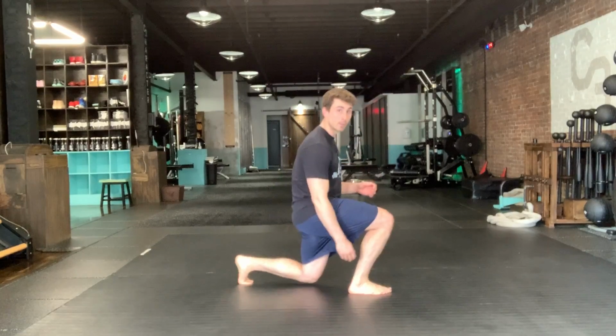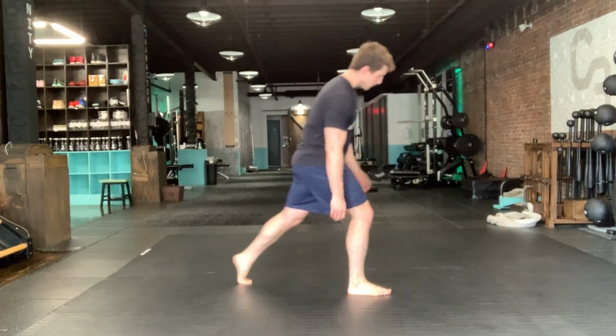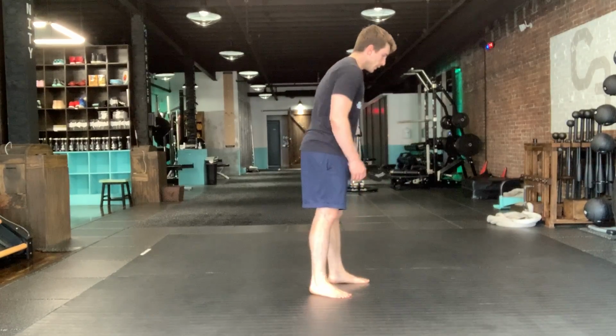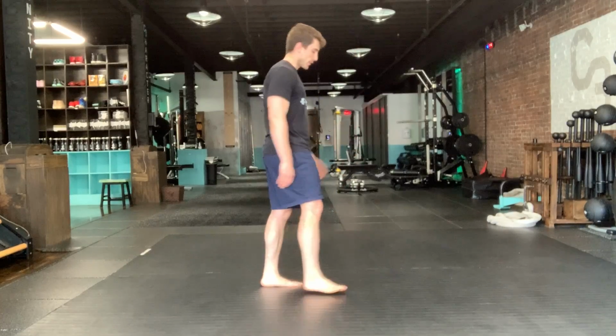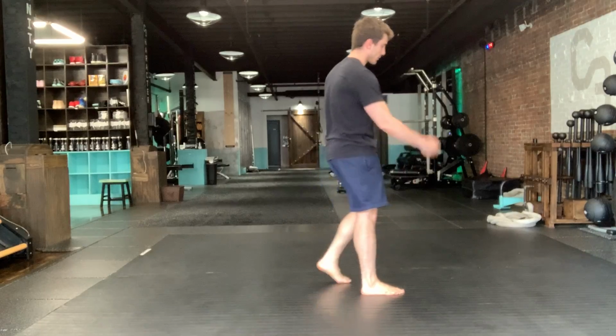So I might do pulse lunges. So pulse lunges, I'm never coming all the way up. Okay, so that's one thing that you can do. We could also just do isometric holds. So for example, that would be in addition to an exercise.